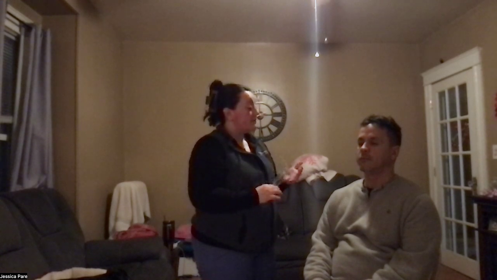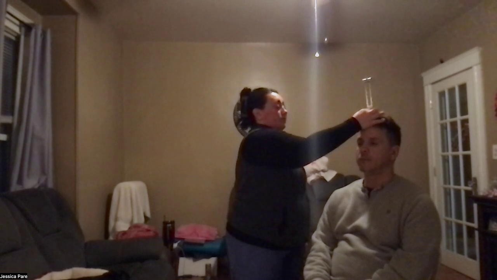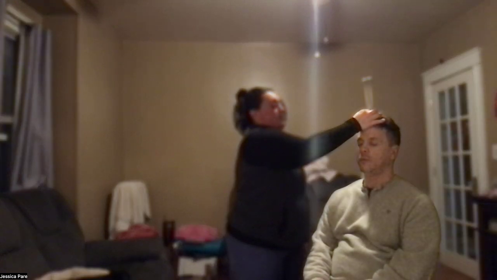I am going to test his bone conduction and his lateralization of sound. I'm first going to do the Weber test. This tests lateralization of sound. So we are going to see if you hear better on one side or the other, or if you hear equal sounds. Okay, you let me know. Is it equal? Equal. Perfect. It is equal, he says.